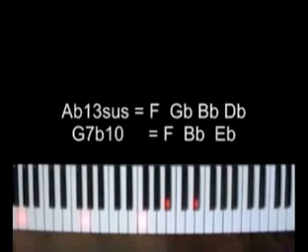Let's hear it in context and see how sweet that movement sounds from the 5 to that tritone, that G chord, which is not even in the key of D flat. Okay, that's that tritone, that G7 flat 10.